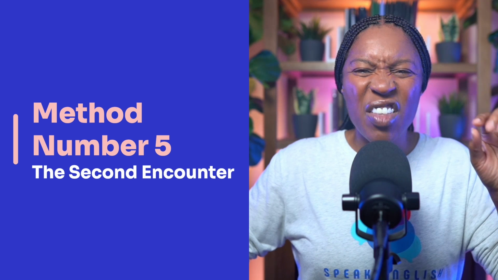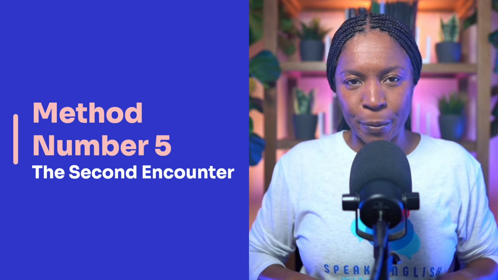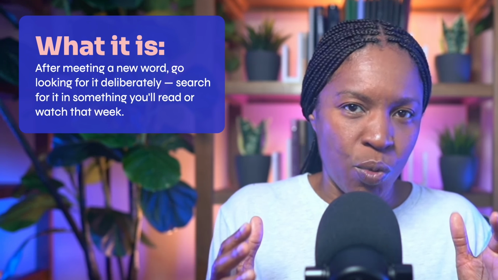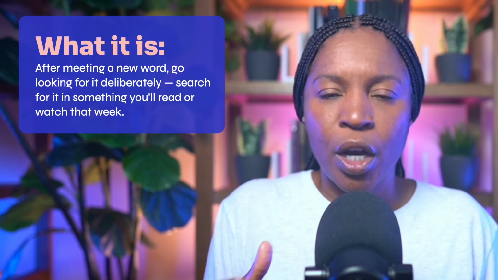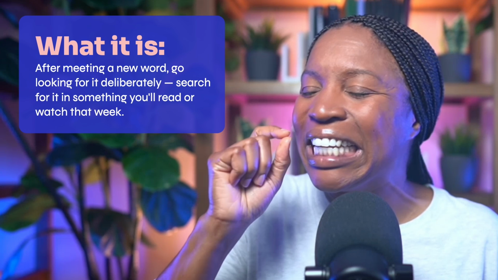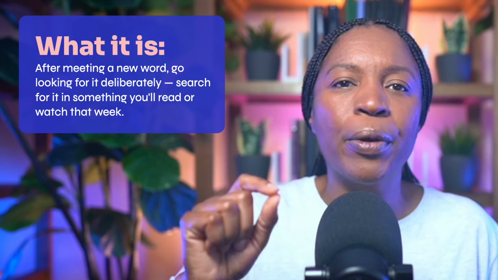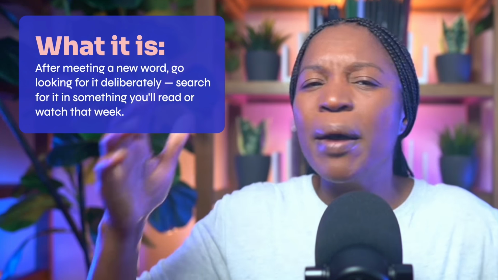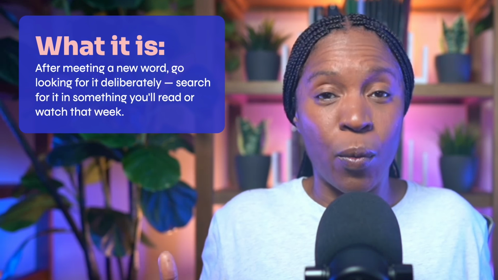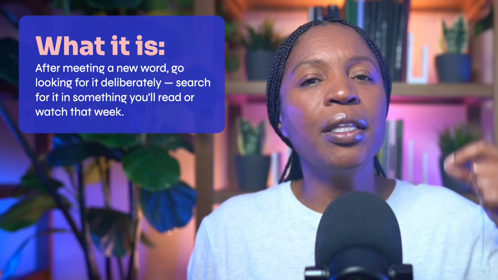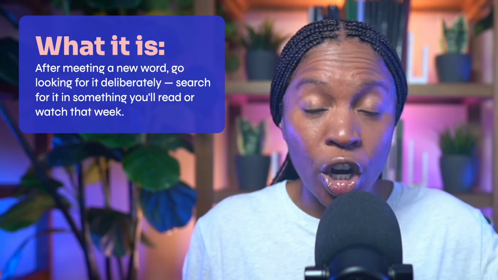Leading us now to method number 5, the second encounter. So what is this, the second encounter? After meeting a new word, a brand new word that you've learned, go looking for it deliberately. Listen, go find it. Go look for it deliberately. Search for it in something you'll read or watch that week. You want to find another place, another situation in which this term is used.